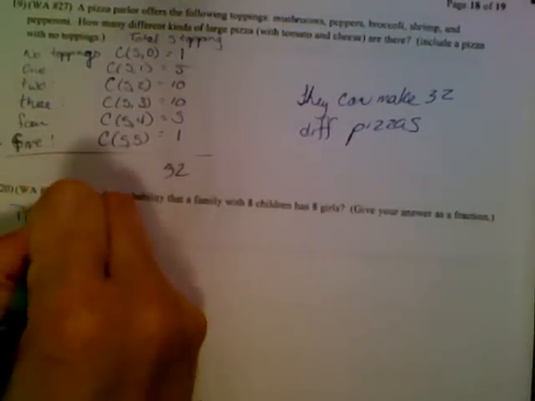Okay? Number 20. What is the probability that a family with 8 children will have 8 girls? Well, the probability of 1 girl is 1/2, because you could have girl or boy.